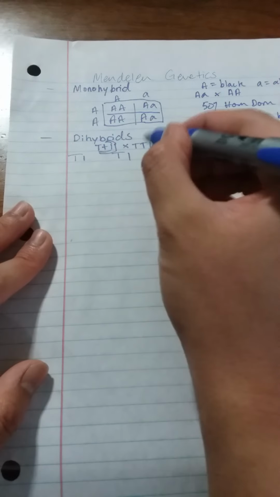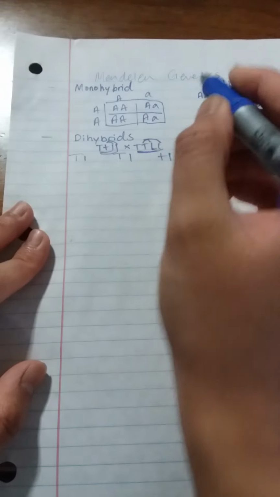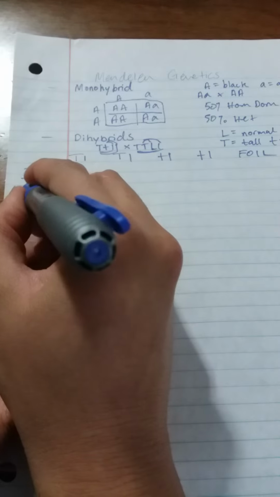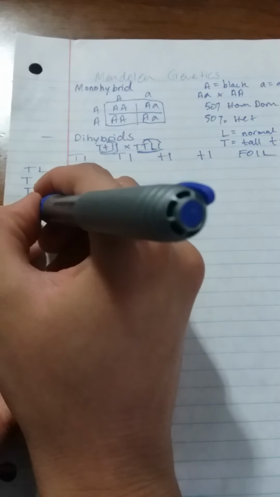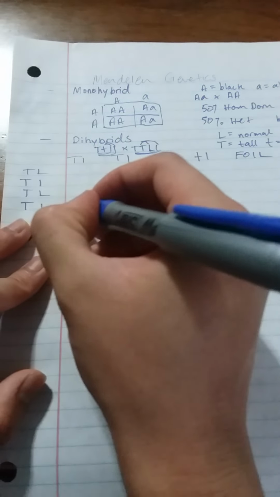Now we're going to go to these. We go to that, to that, to that, and then to that. FOIL. Okay, so we have T, L, T, little l, T, L, and again, T, little l. As we can see here, we would have 16 boxes because it's a 4 by 4.